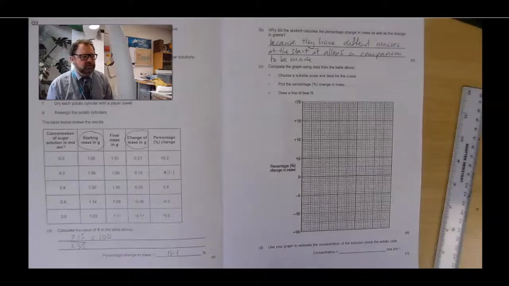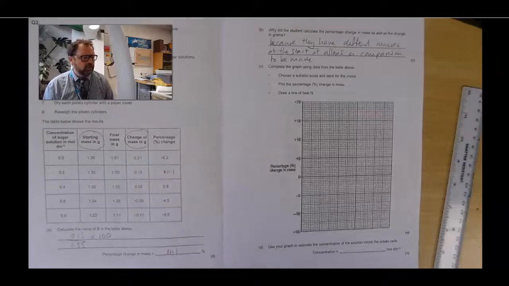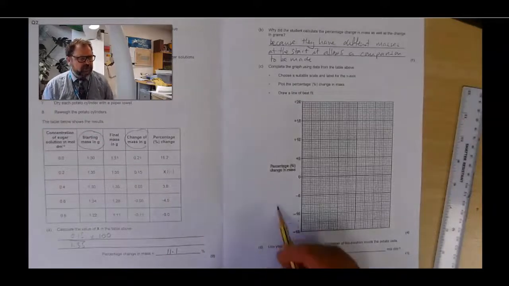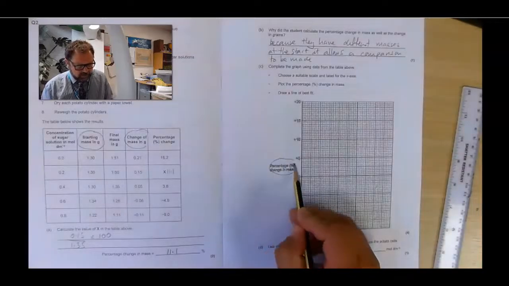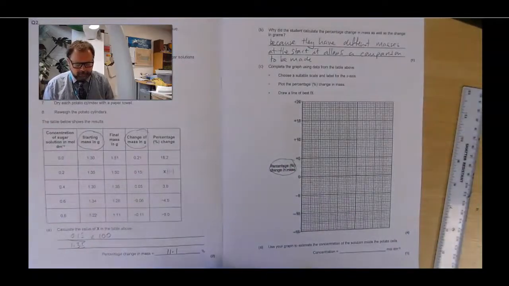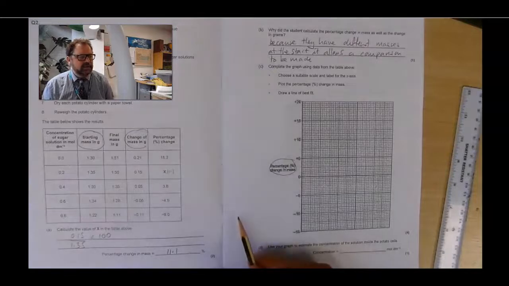Okay, Year 9, slightly tricky graph here. We've got negative and positive numbers. Now, the most important thing, and quite a few of you made the mistake here, was to plot the incorrect column on the x-axis. We're looking at the percentage change in mass, and this scale has been put here for you already. However, the x-axis needs to be filled in.